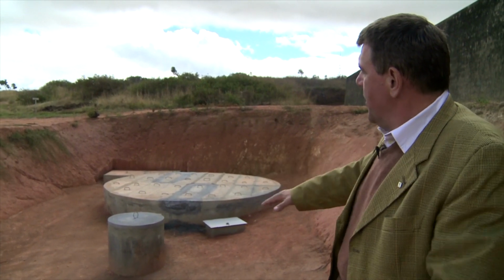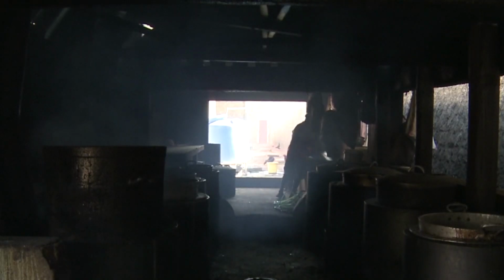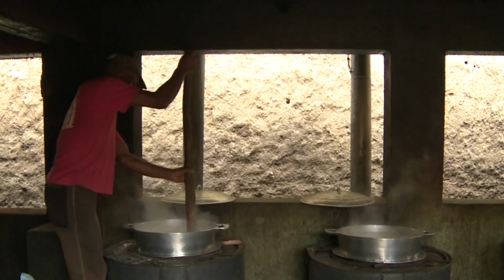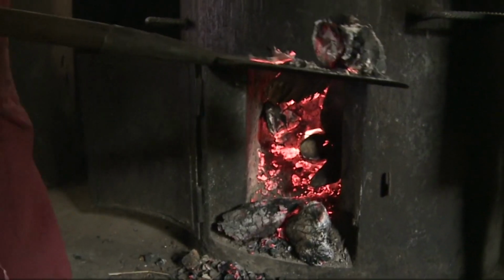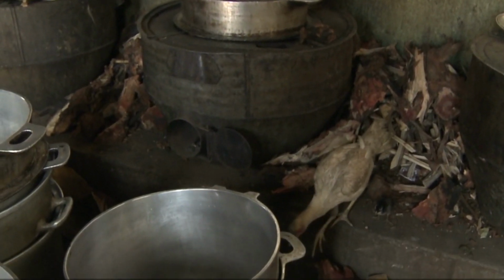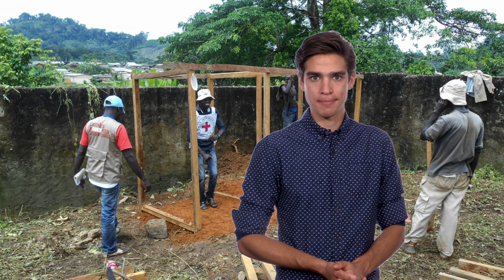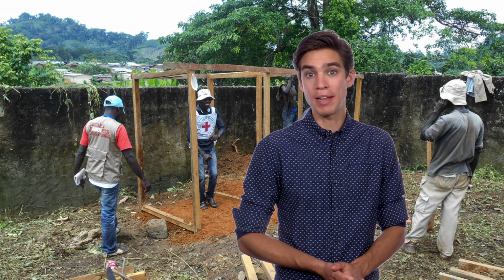One example of a technology in the field was seen in the case study of prisons in Rwanda. There, biogas toilets were implemented and the gas from the biogas toilets is used for cooking in the prison. If you want to learn more about sanitation in humanitarian crisis, please check out the literature mentioned on the course page.